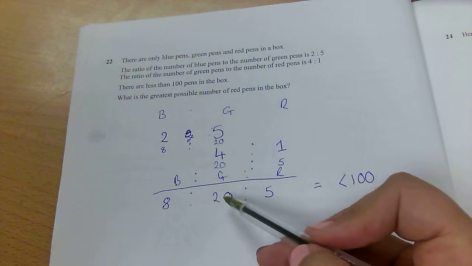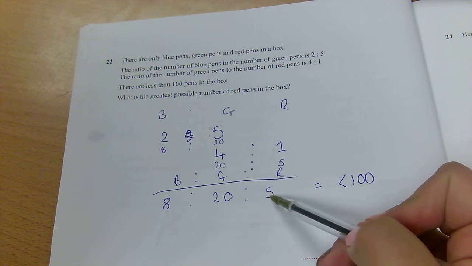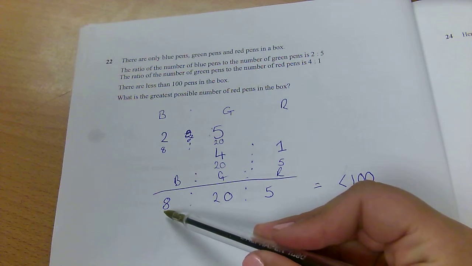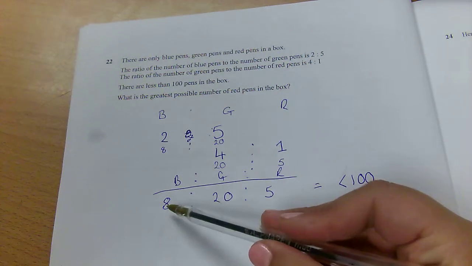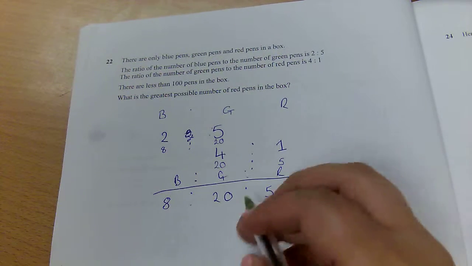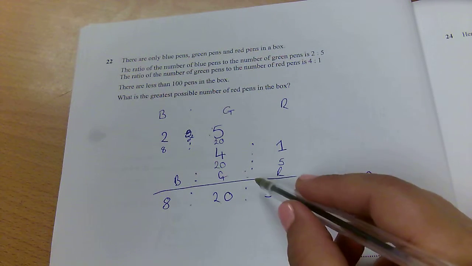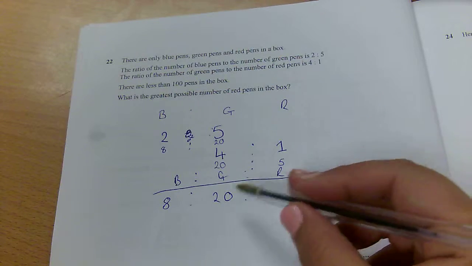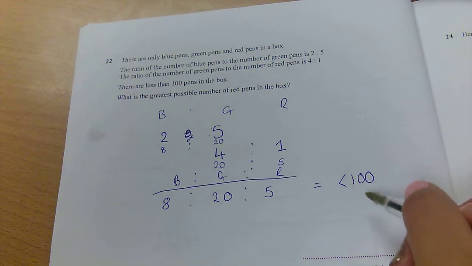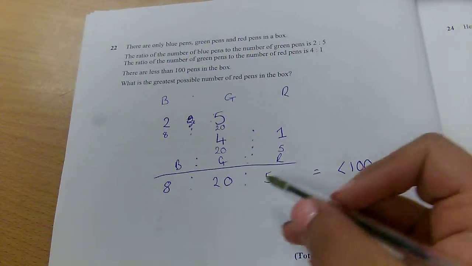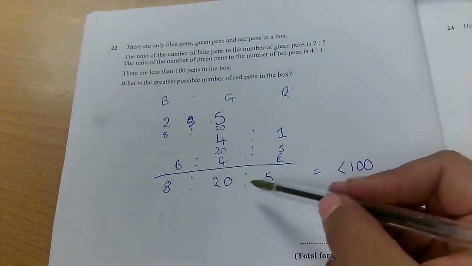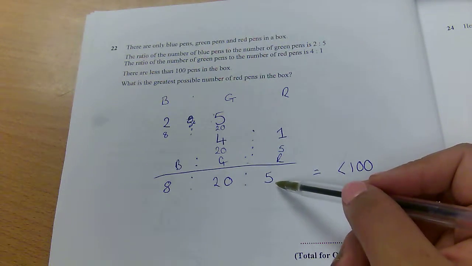Equals less than 100. So what that actually adds up to is 25, and it equals 25 plus 8 is 33. Okay, so there are 33 parts altogether. So I'm going to scale up that ratio so it's a number as close as possible to 100. So currently it adds to 33.